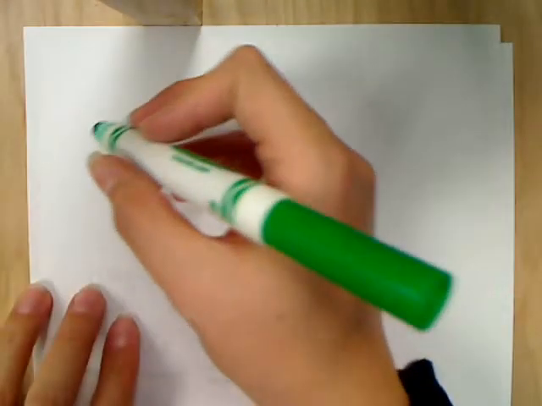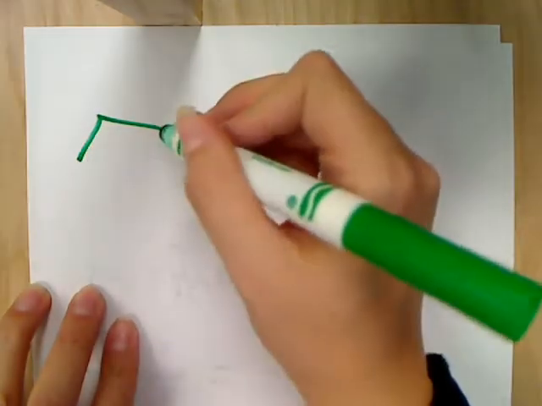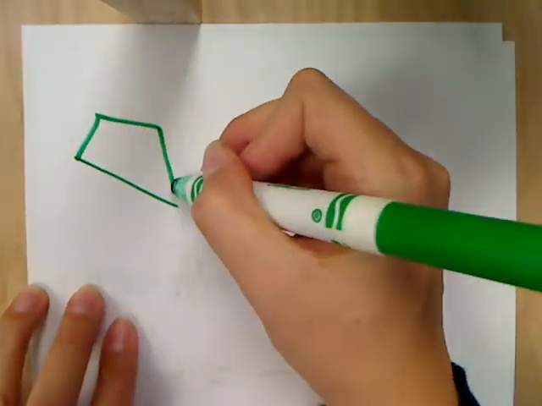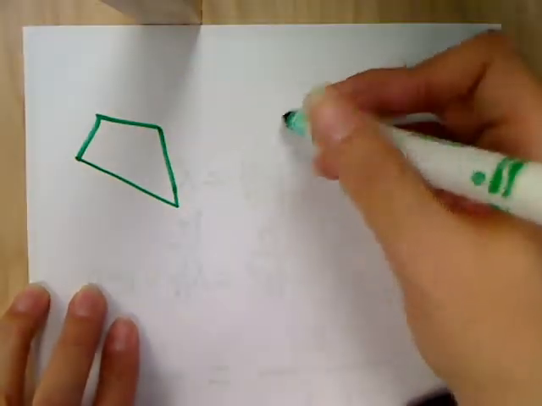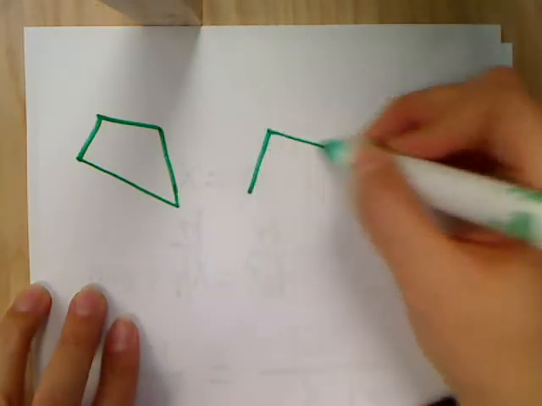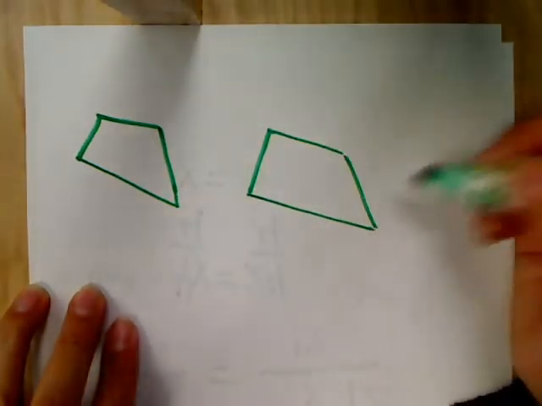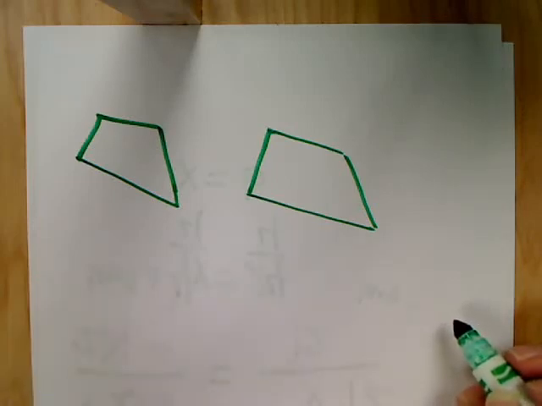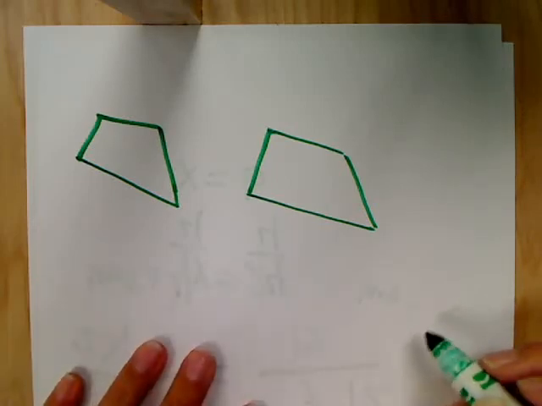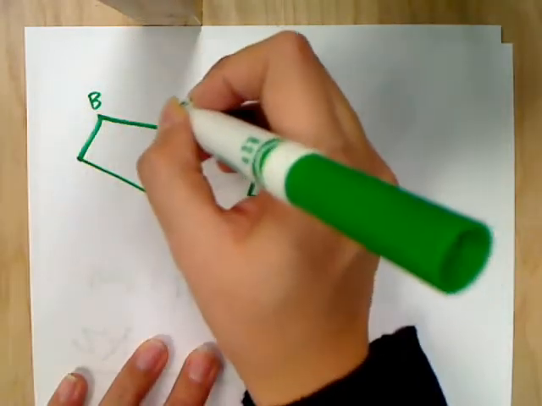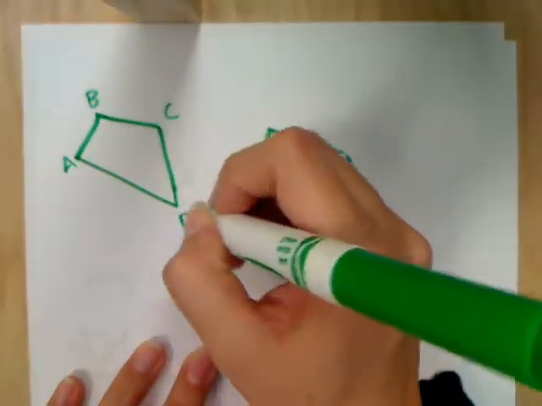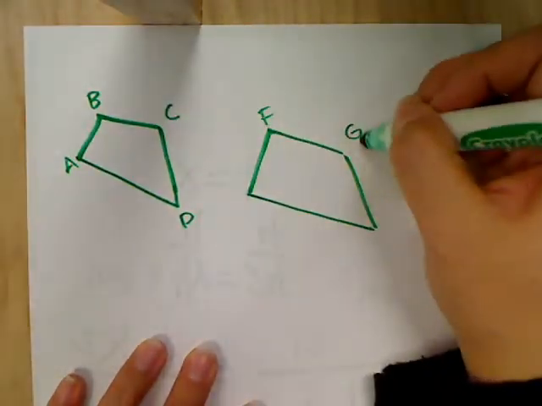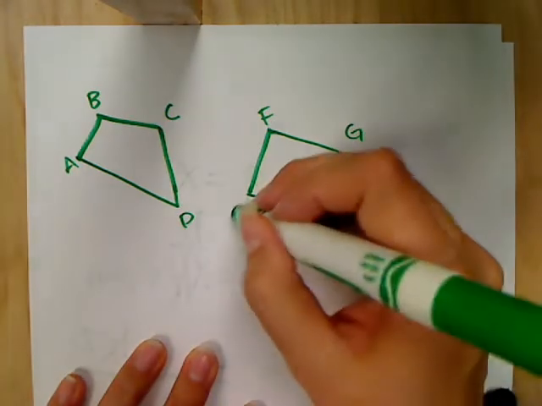Okay, so we're going to be looking at number 3 on page 40. Now, these shapes are not triangles. What kind of shapes are they? Close. It's kind of like a trapezoid. And my pictures aren't very good. Yeah, they're quadrilaterals, which just means a 4-sided polygon or figure. This one is B, C, A, D, F, G, H, and E.